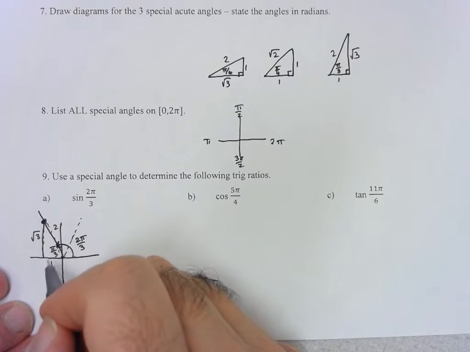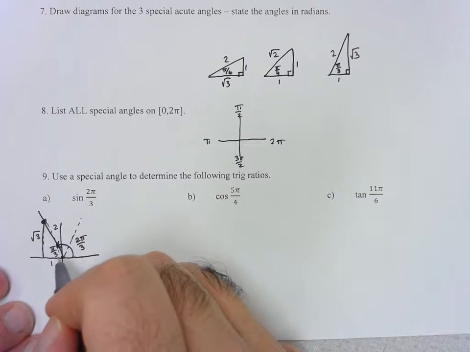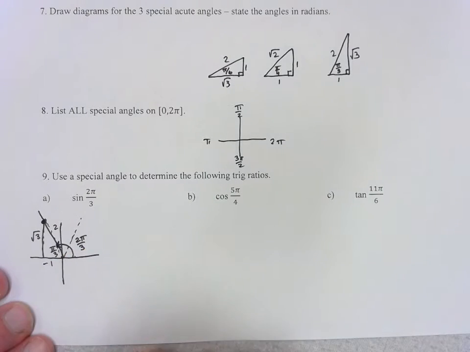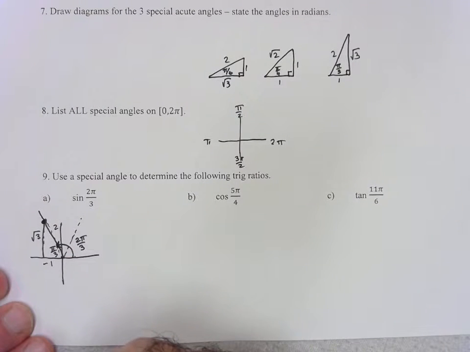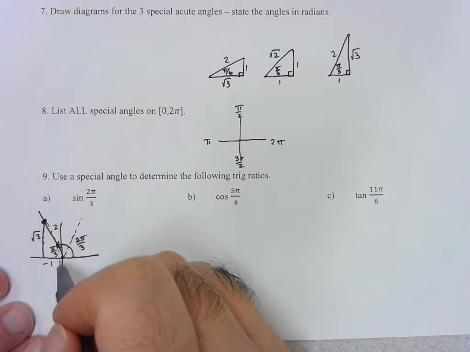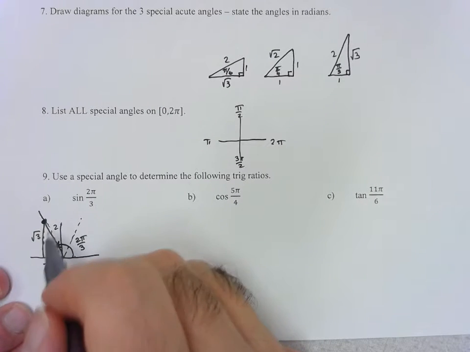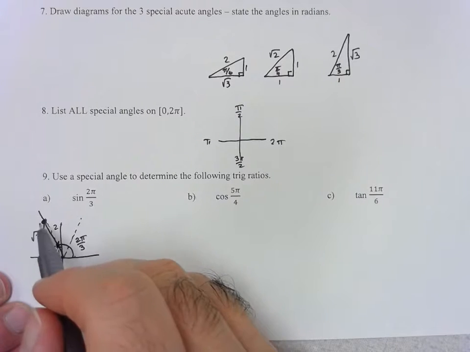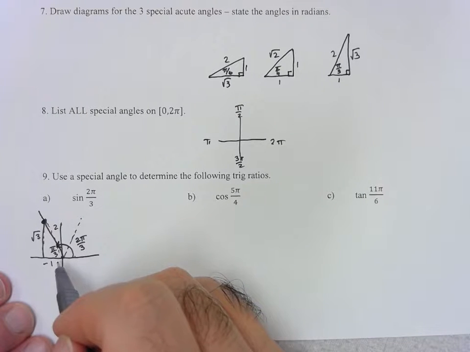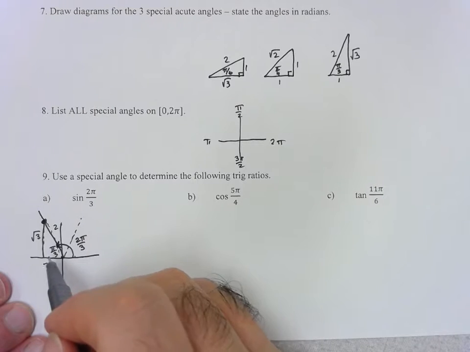So here I'm not actually working with 1 because the x value is going to be negative. So I'm just going to input this as negative 1. Okay, the y value is still positive, so it still remains root 3. And the r value is just the distance to the origin, so that still remains 2. So now, once I have this information on the special triangle, I can just read off the answer.